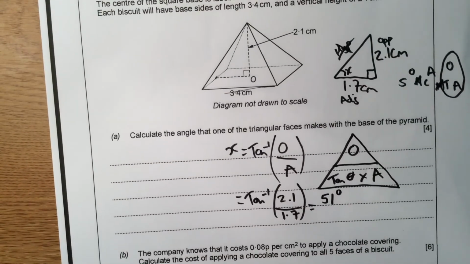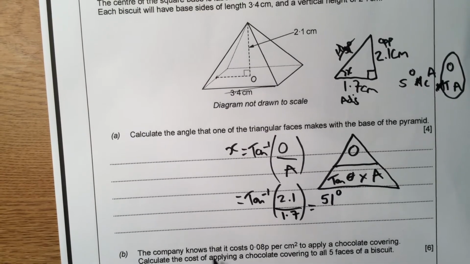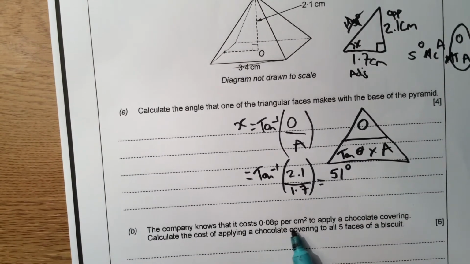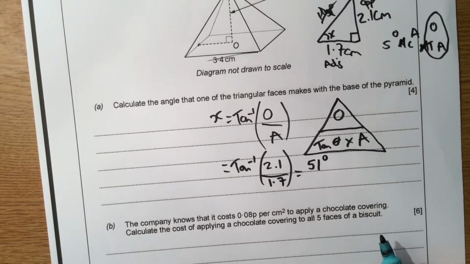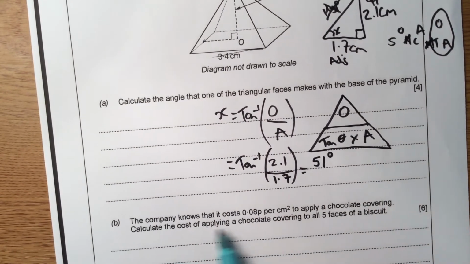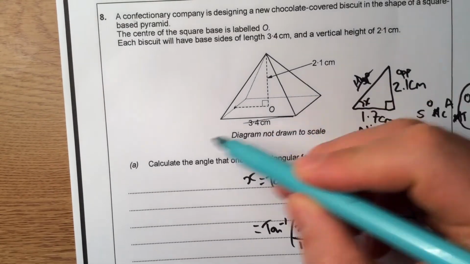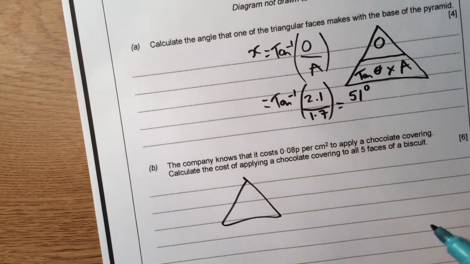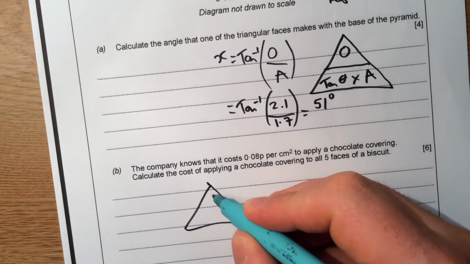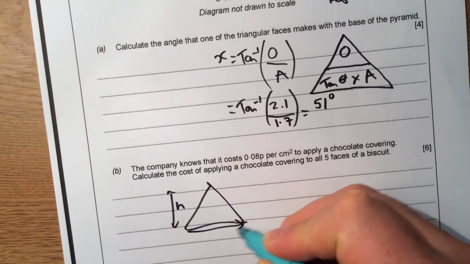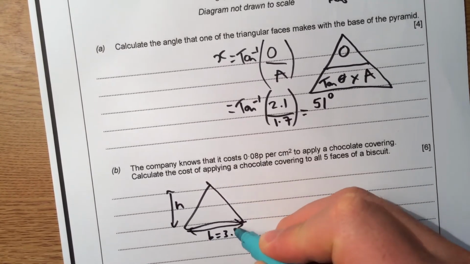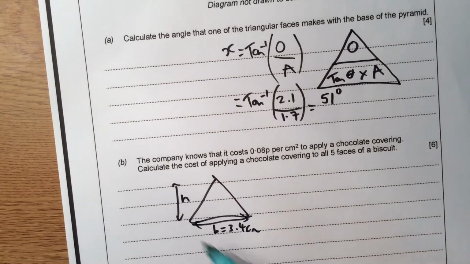That's my angle. Now, down the bottom, they said the company knows that it costs 0.08 pence per centimetre squared to apply chocolate covering. Calculate the cost of applying this to all 5 faces. Now, I've got 4 triangles and a square base, so I've got to work out the surface area of all of those. This is a triangle. I haven't got the height. To work out the area of a triangle, you need to do base times height divided by 2. My base equals 3.4 centimeters. I haven't got my height, so I need to work that out.